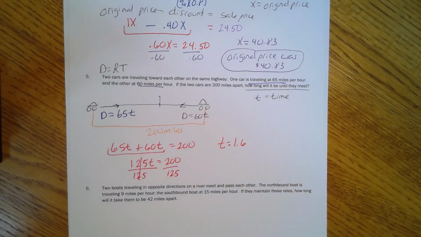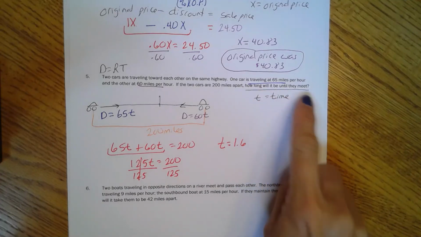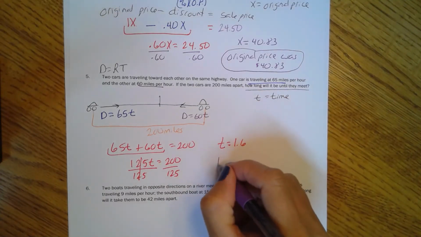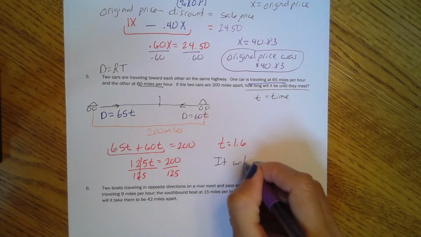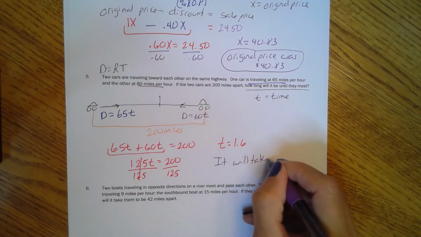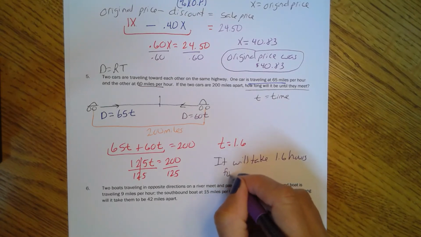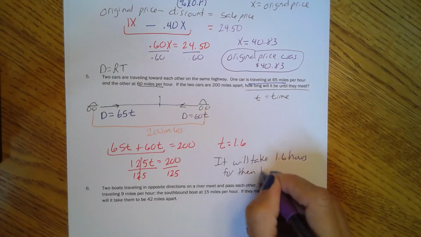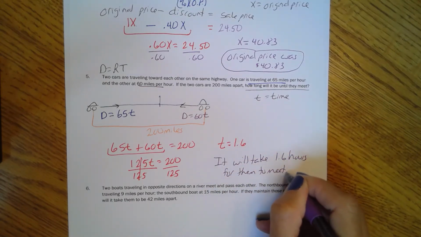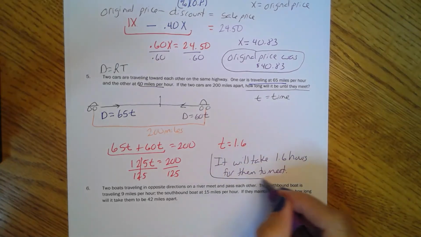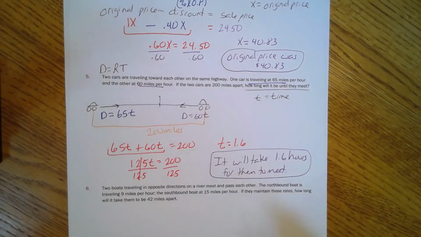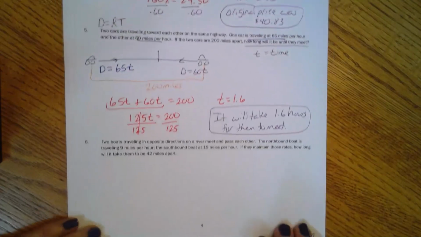So how are we going to answer the question? How long will it be until they meet? It will take 1.6 hours for them to meet. I would like you to write your answers in words when it's not just finding a number.